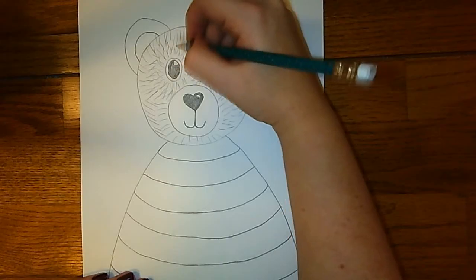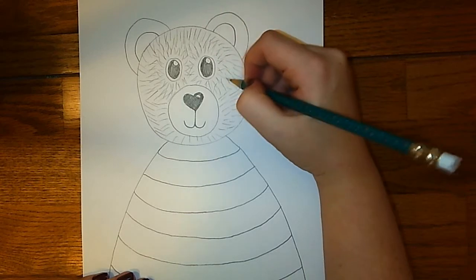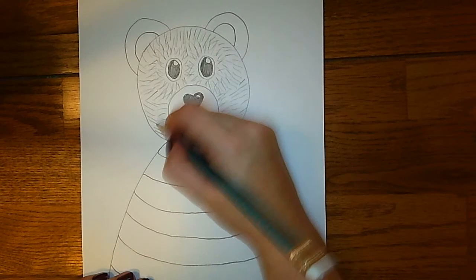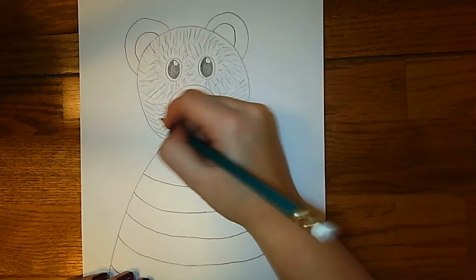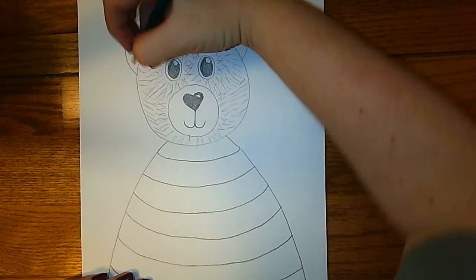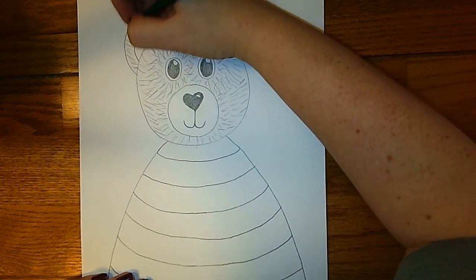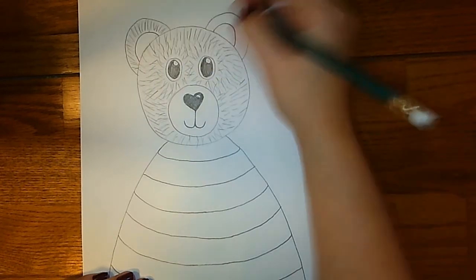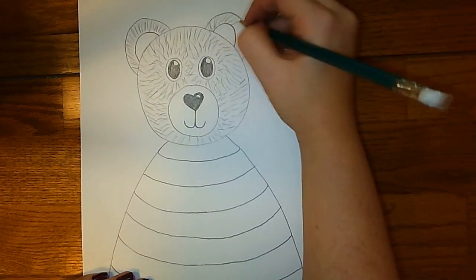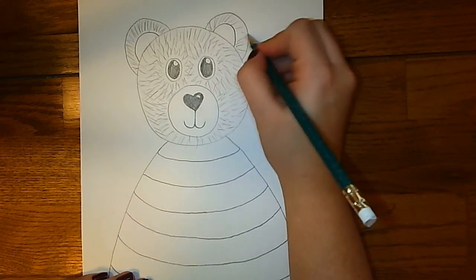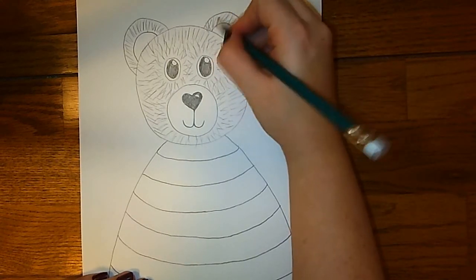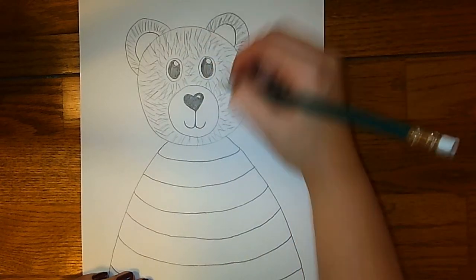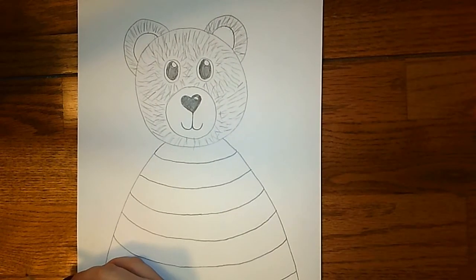Notice I'm using a lot of small, quick lines. We want them to be little pieces of hair, right? My bear is really fuzzy. Think about your teddy bear and how soft they are. I'm going to do my ears too, so I'm just going to go around my ears. Go over here. So I follow all the curves of the face, the ear. Okay, so that's good for right now.